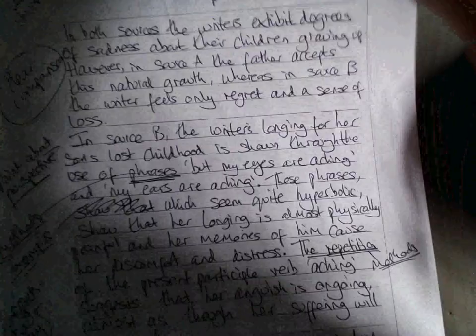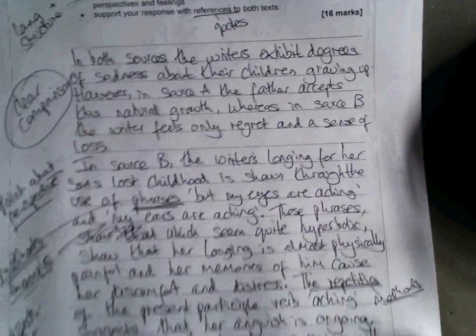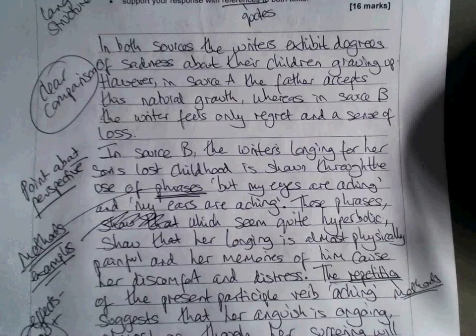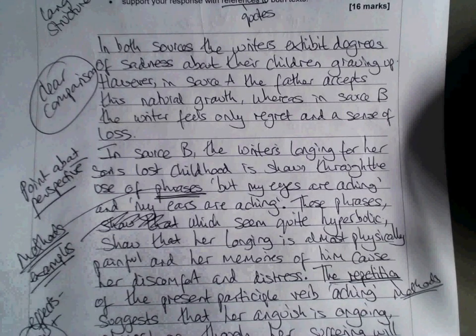I know that often people ask me about marks. This would be a full mark response as and when it's finished, because of the level of sophisticated analysis of methods.